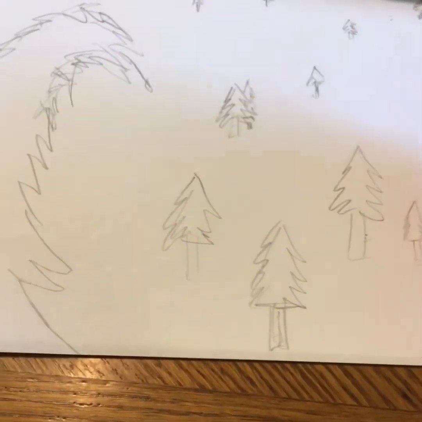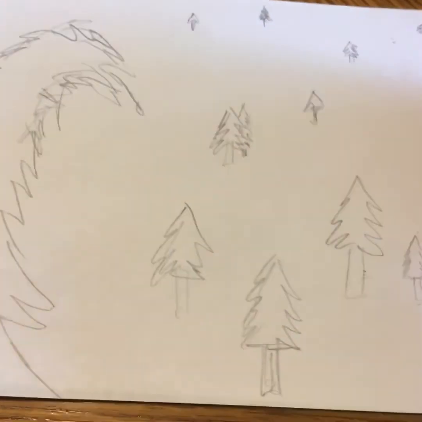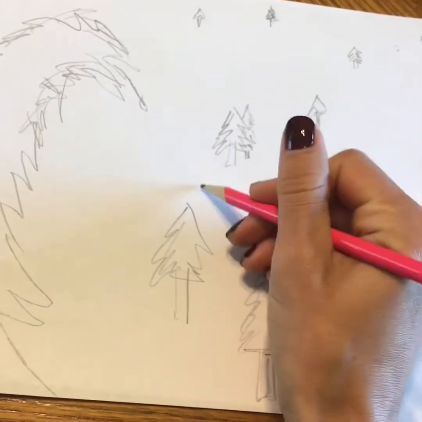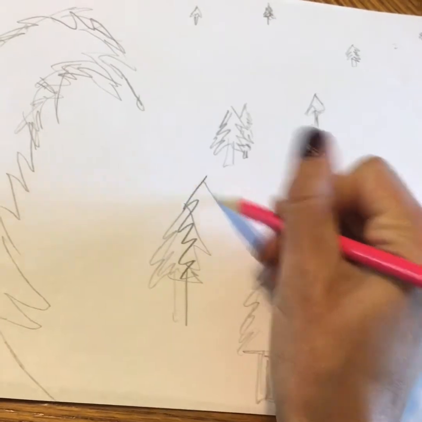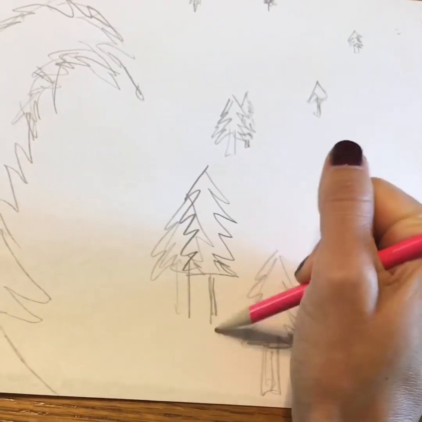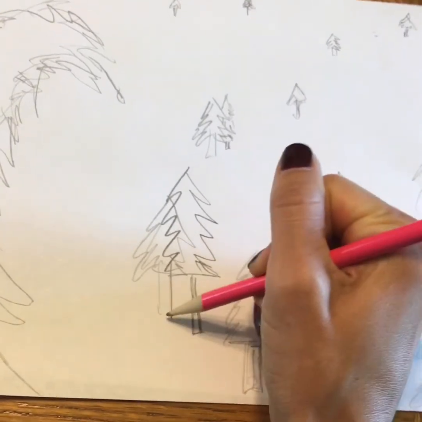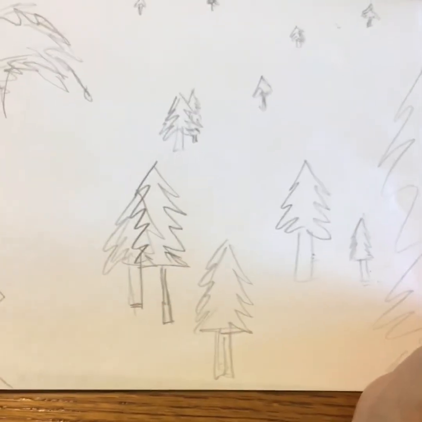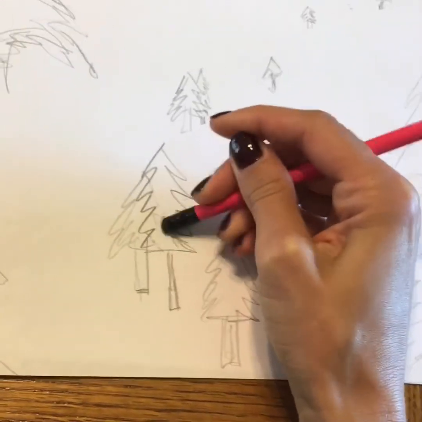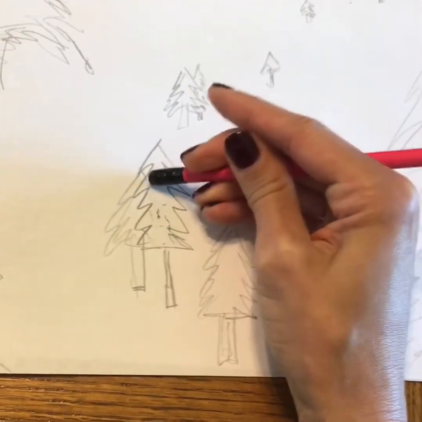Okay, and then I'm going to do that again. Maybe this time I'll draw something in front of something else just to show it the other way. Okay. So that one's trunk is lower than that one. And now it's blocking it. So of course I can erase the original tree a little bit to make that a little more realistic.